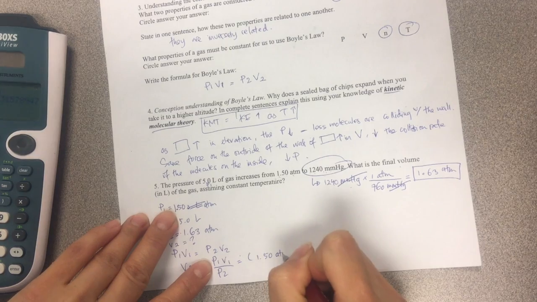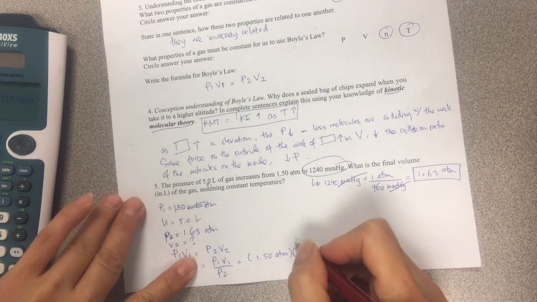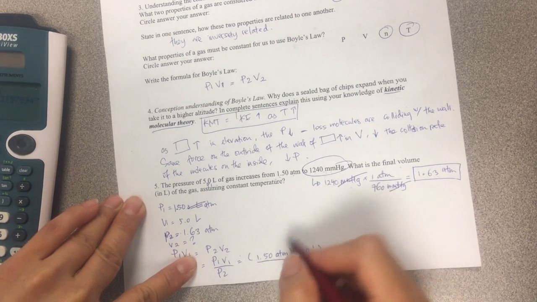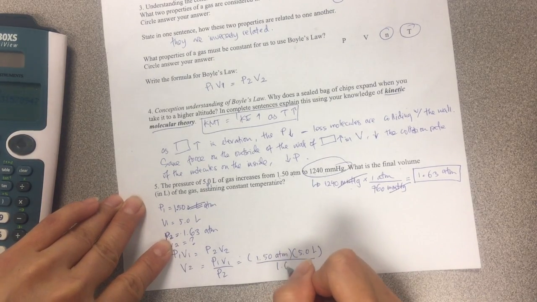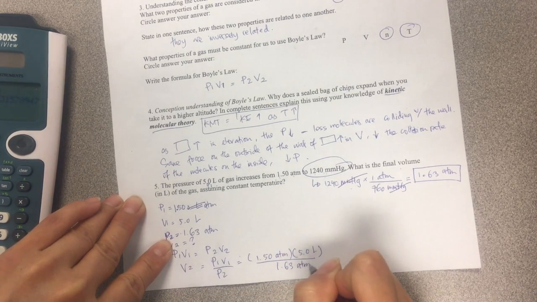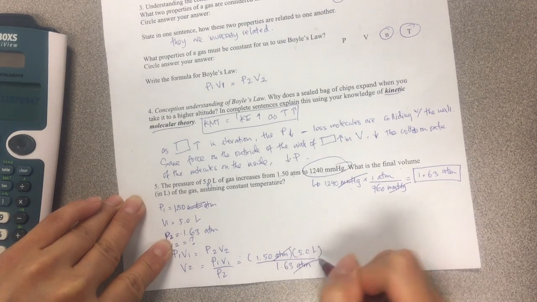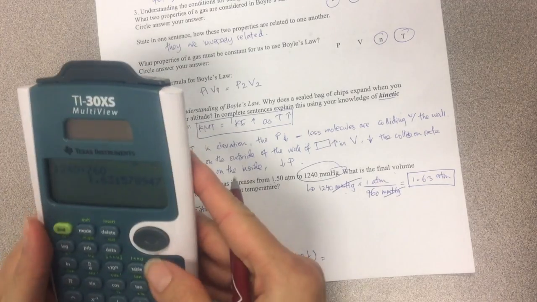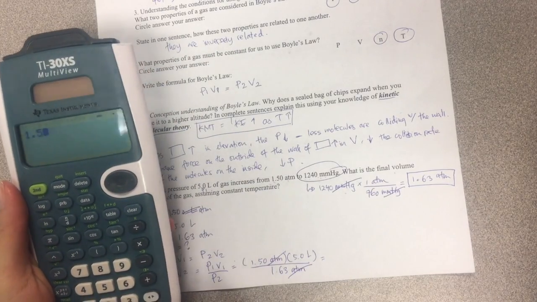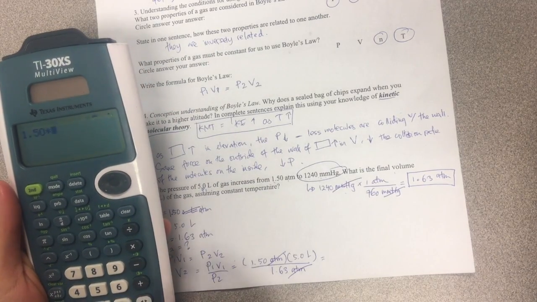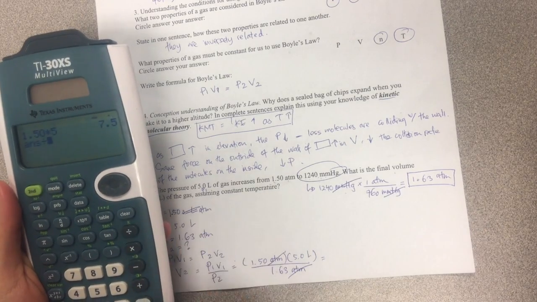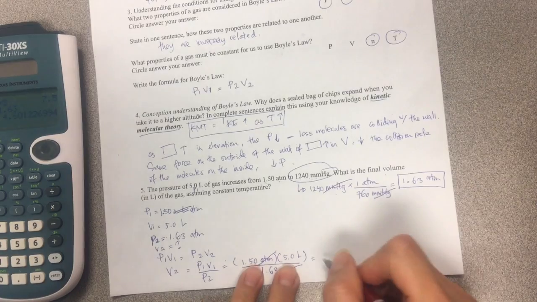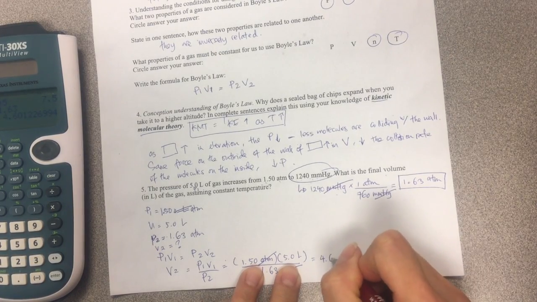1.50 atmosphere times 5.0 liter divided by 1.63 atmosphere. Atmosphere cancels out. I got 4.6.